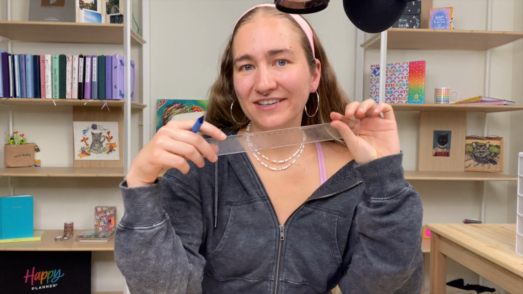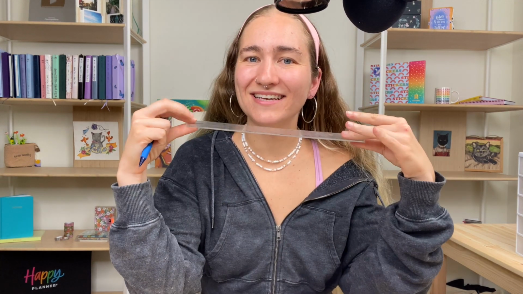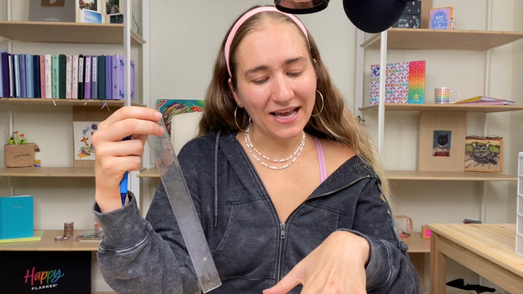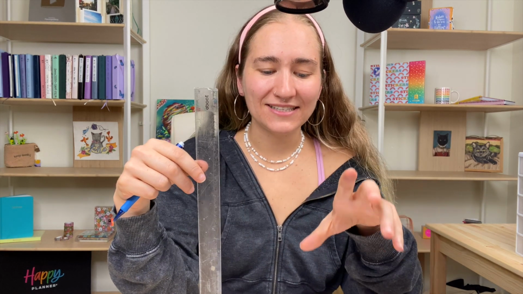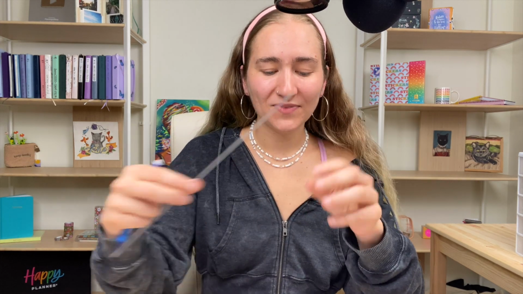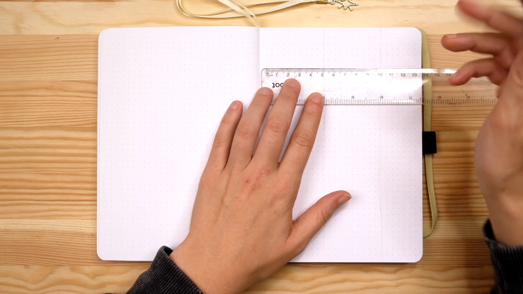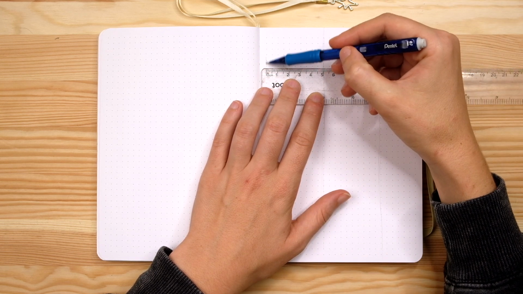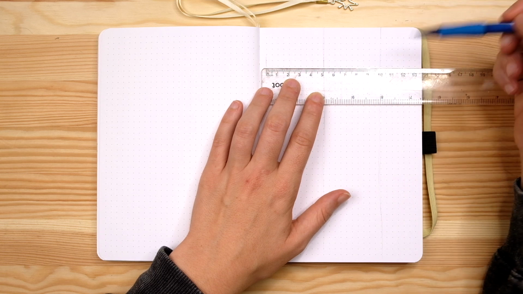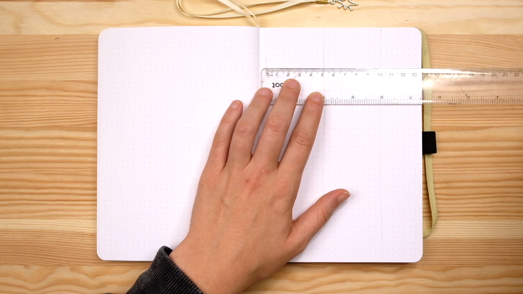And my other secret weapon for planning out weekly spreads is a ruler. If you use a standard 5mm dot grid notebook, then you can use a ruler to make measuring and counting out spaces a little bit easier, since each space in your dot grid notebook is going to be 1/2 centimeter. So I like to line up the centimeter end with my dots, and that way I can really easily just confirm my measurements here and make sure that everything is the right size without having to actually count the spaces manually.